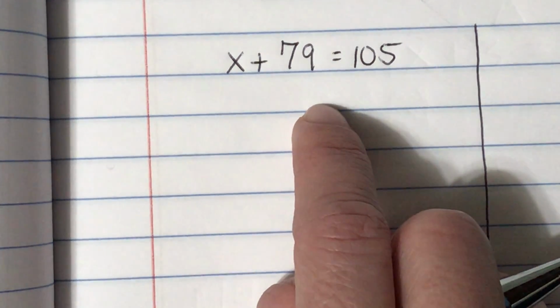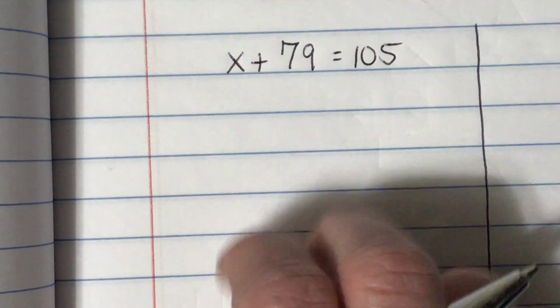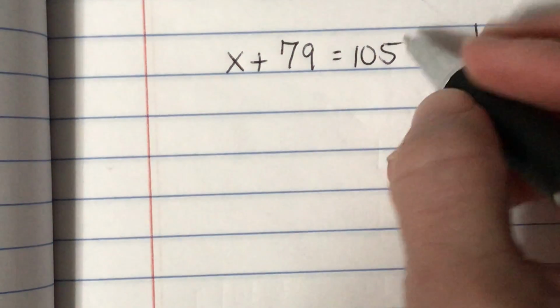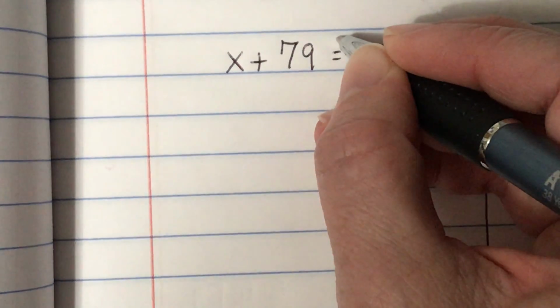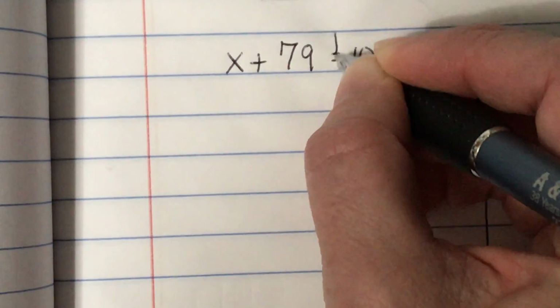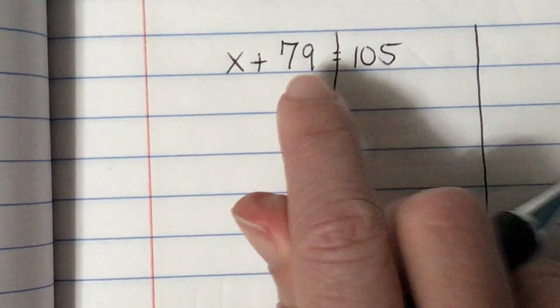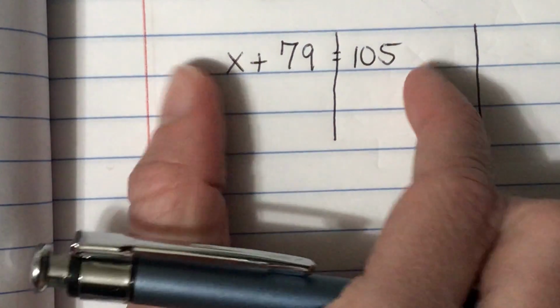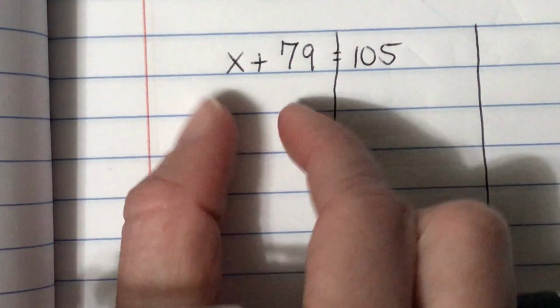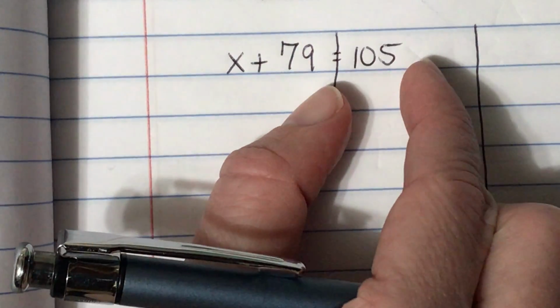Eventually, in other classes, you will do two-step equations and multi-step equations. So it's important to know how to use these inverse operations. What I like to do is draw a line through my equal sign to represent a balance. Remember we talked about if something's equal, then this side is balanced with this side.